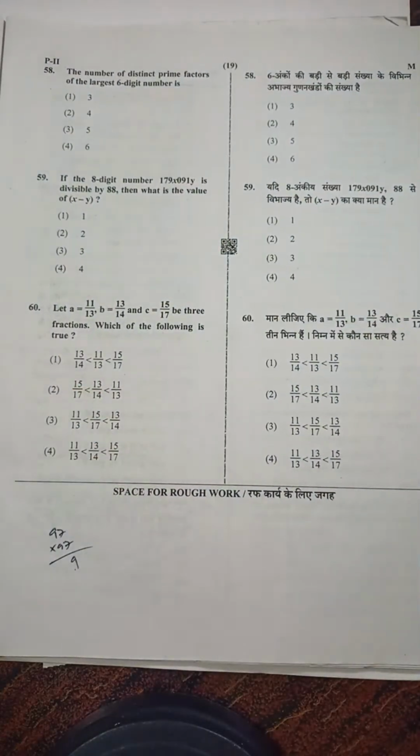The number of distinct prime factors of the largest six-digit number is.